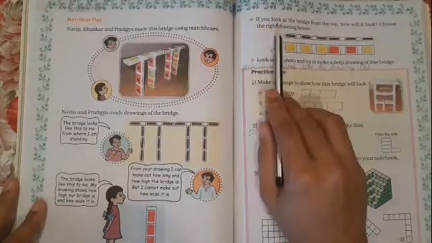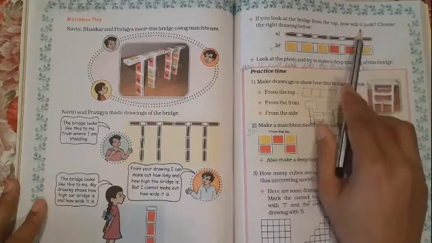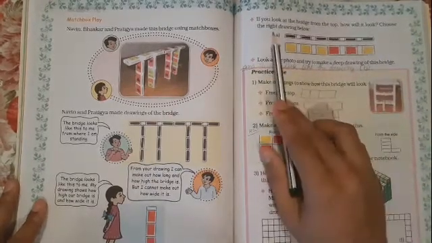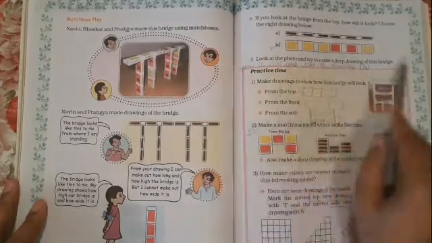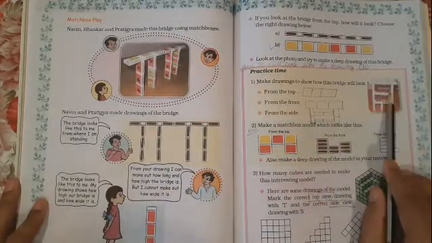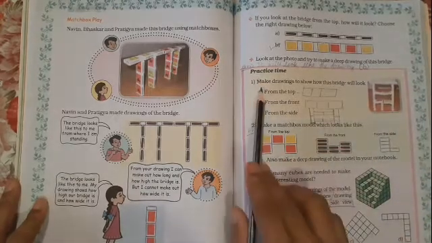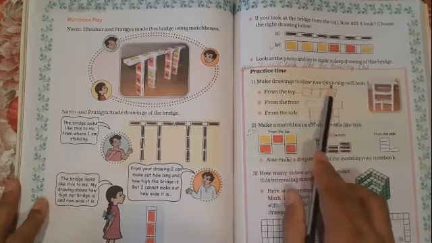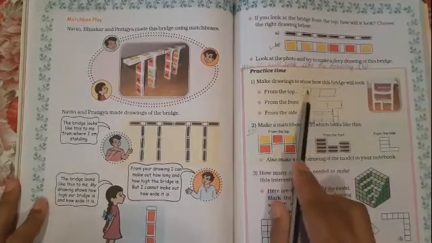You can see, if you look at the bridge from the top, how will it look? Choose the right drawing below. So from the top, if you see this, it will look like this. And now you can see this picture. This is also a bridge. So from this we have to make a drawing to show how this bridge will look. So from the top it will look only like this part.